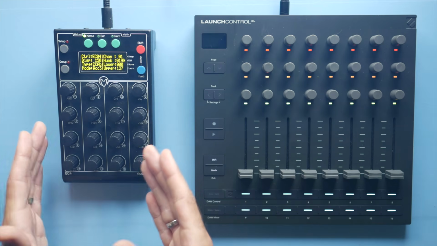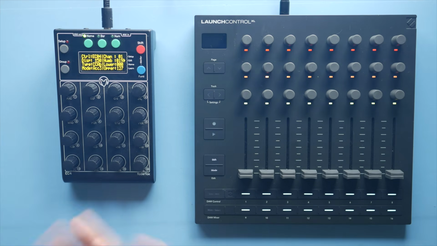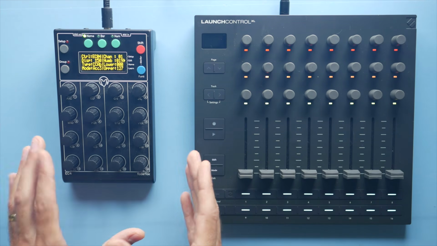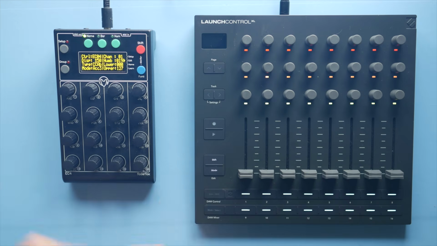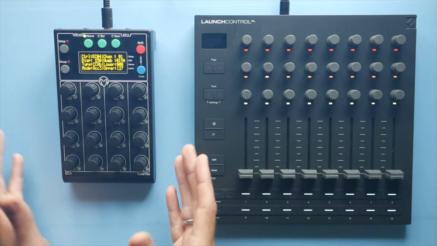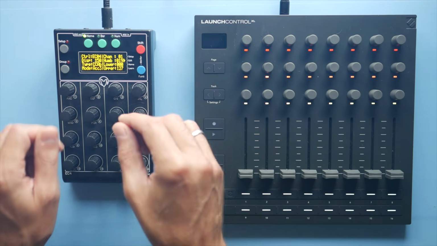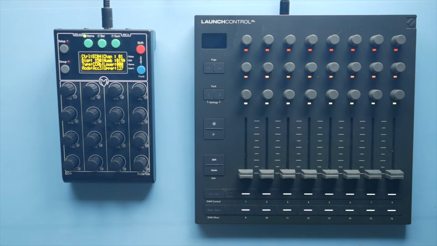Is this the most comfortable way of editing it? No, but you can also edit this with a companion software. So if you want to do it on the computer and want to make it a little bit easier for yourself, you can do that. However, I think if you get used to this, this could become very quick to doing it on the device itself.